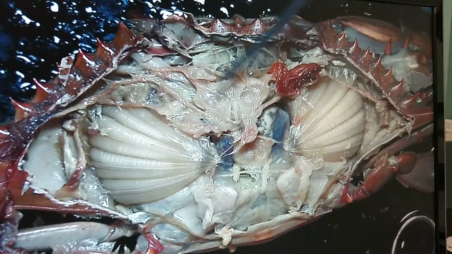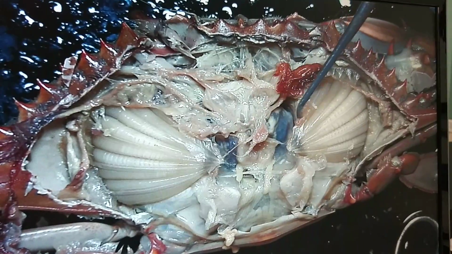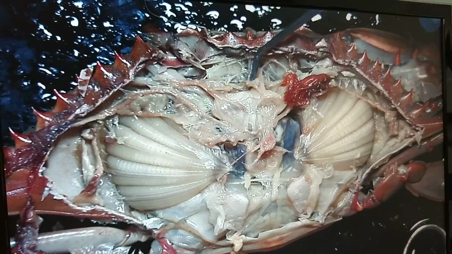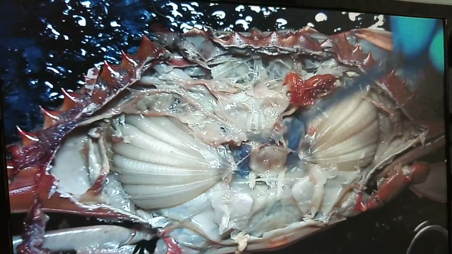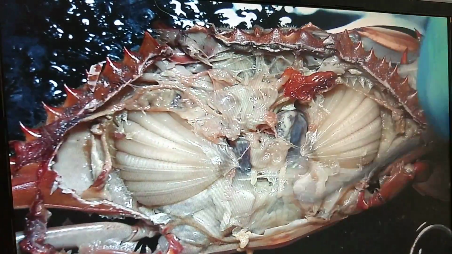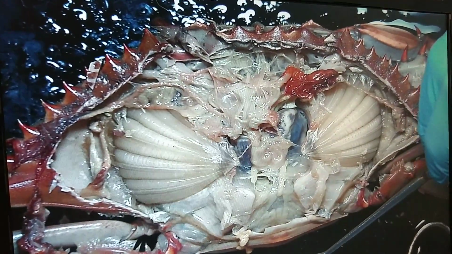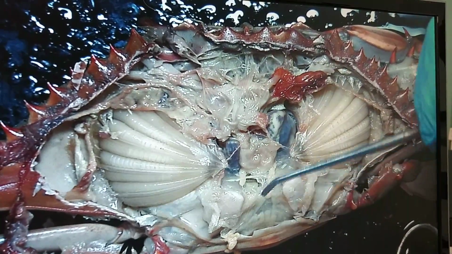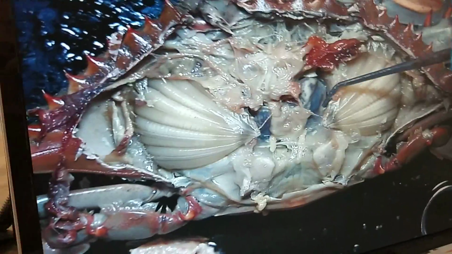That's the stomach right there. That's the cardiac stomach? Yep. Can we see the pyloric stomach? The pyloric is going to be underneath. Yeah, probably not going to. And I don't think you need to see the pyloric stomach, but I wouldn't worry about it on this one. Okay. It's a female, so it doesn't have vas deferens.